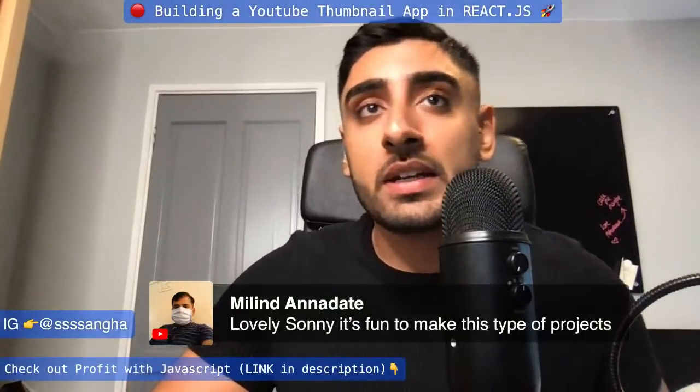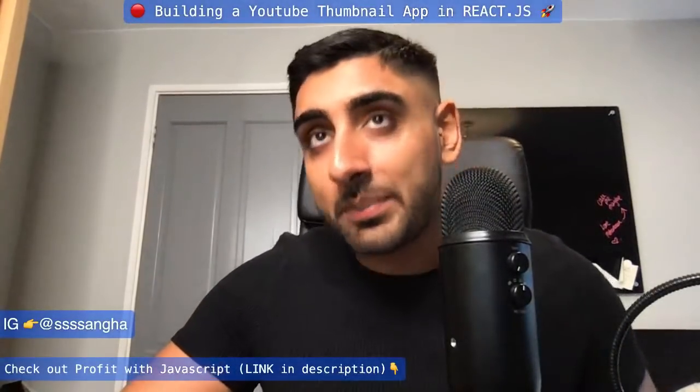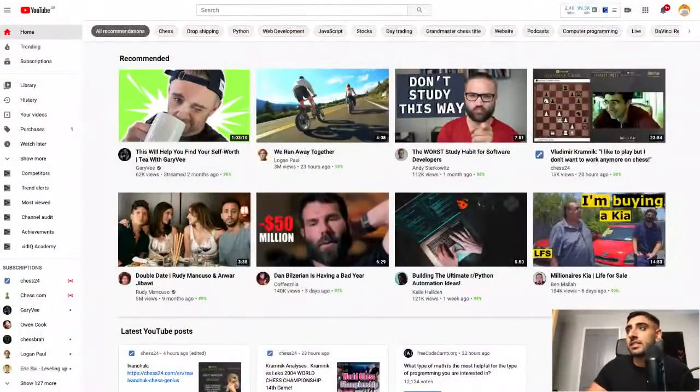We are going to be building a React thumbnail tester. This is not an app to create a thumbnail. We're going to build a React app which looks pretty similar to this. It's going to be responsive, and the aim of this app is to test thumbnails out, so that we can see what our thumbnail looks like here.